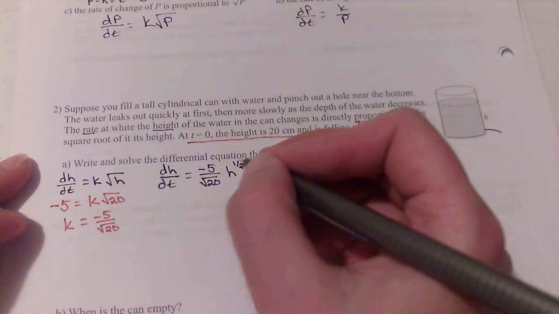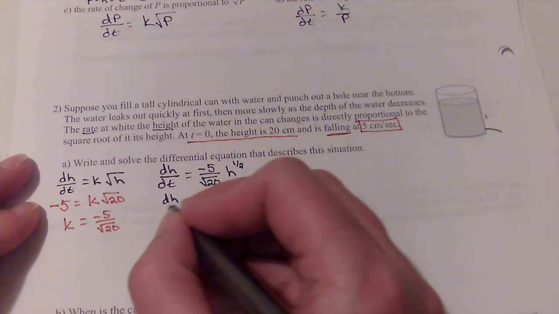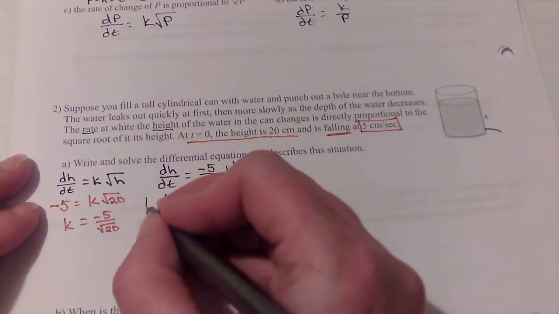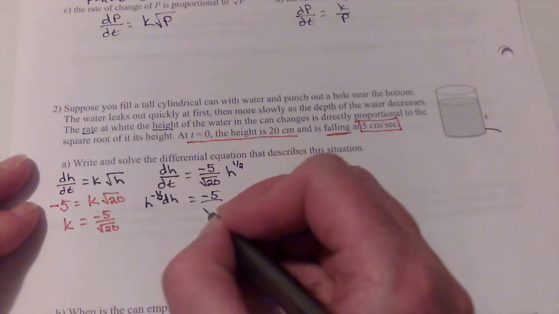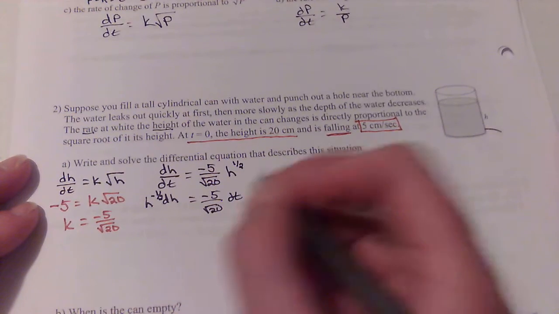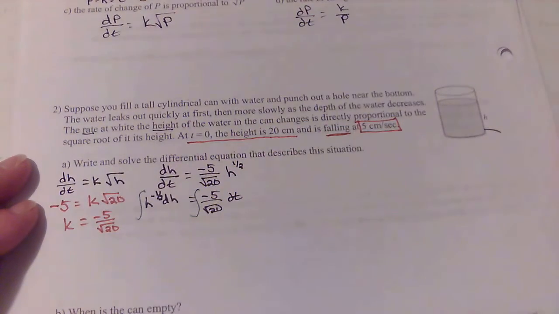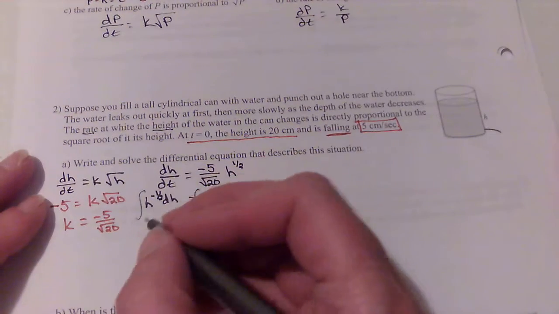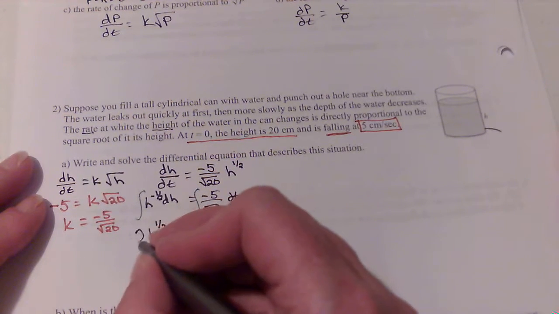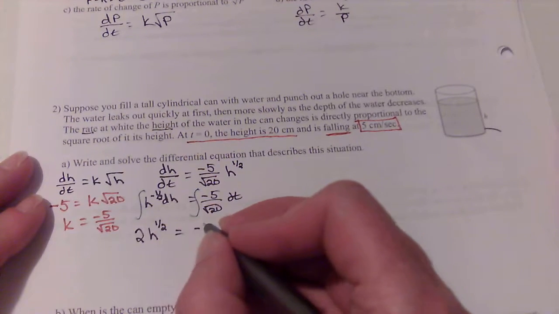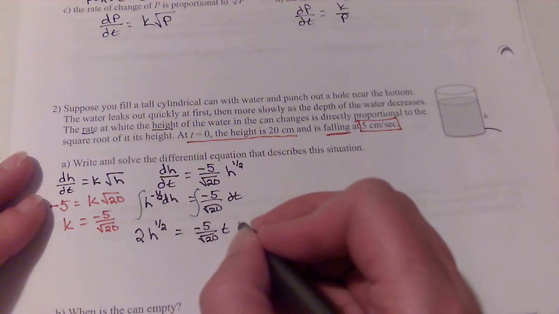Now, when I rearrange that to be able to solve it, I'd have dh over h to the 1/2, let's make that h to the negative 1/2, equals negative 5 over the square root of 20 dt. Take the integral of both sides. Okay, I remember how to do this. Add 1 to the exponent, divide by the new exponent, equals negative 5 over the square root of 20 t plus c.